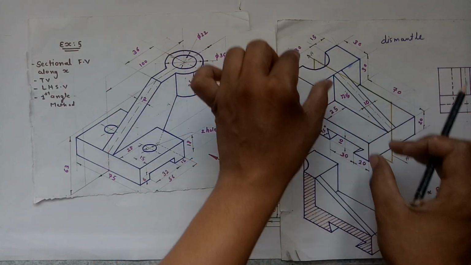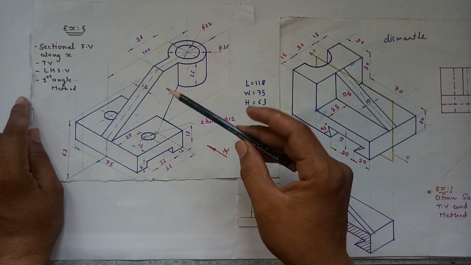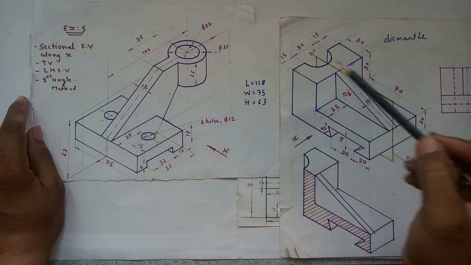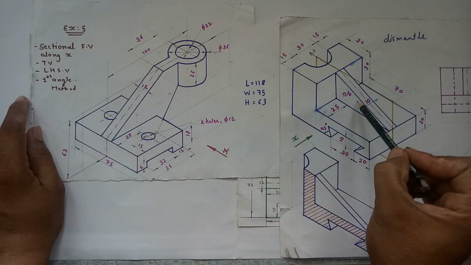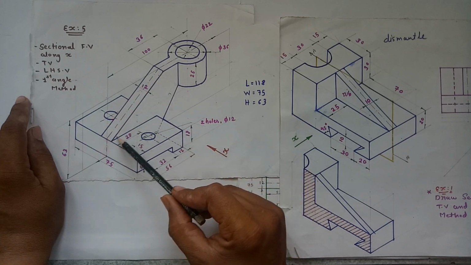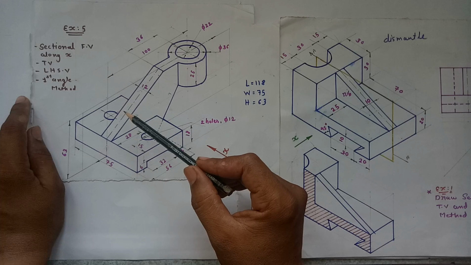Here we can also see that this part looks the same as a rib part, but in this problem this part is not a rib, this is a joining part.